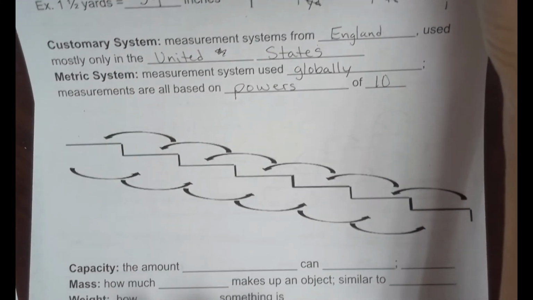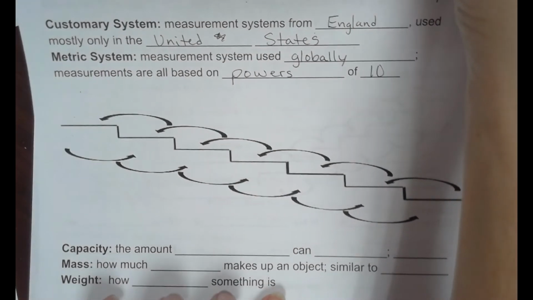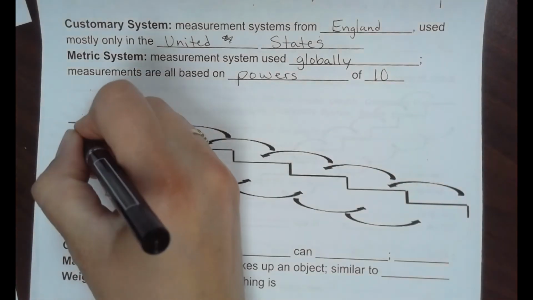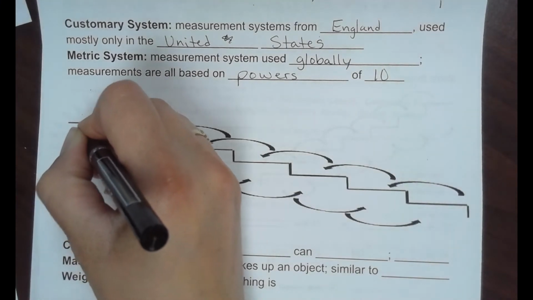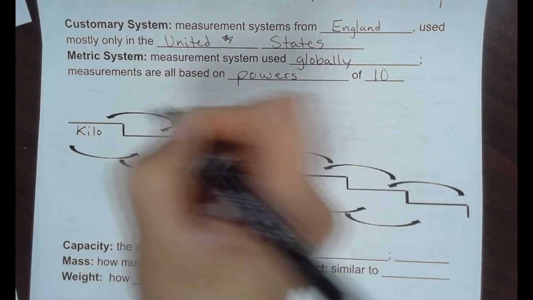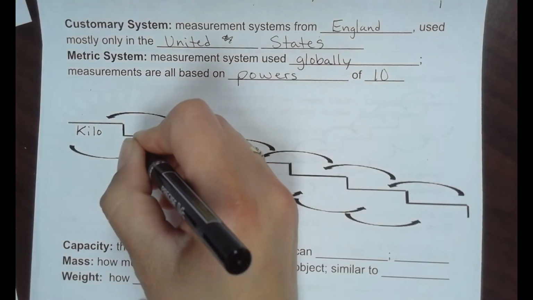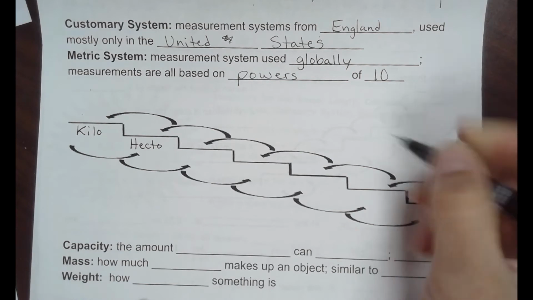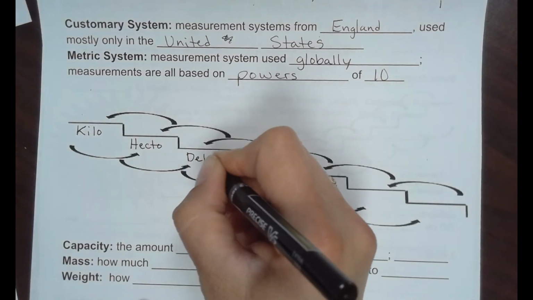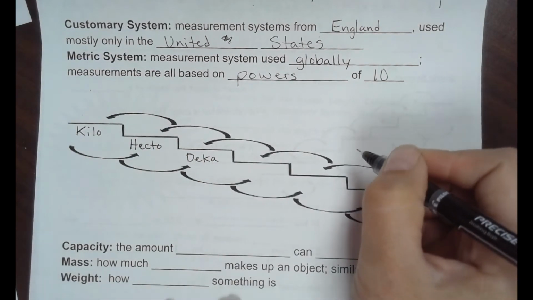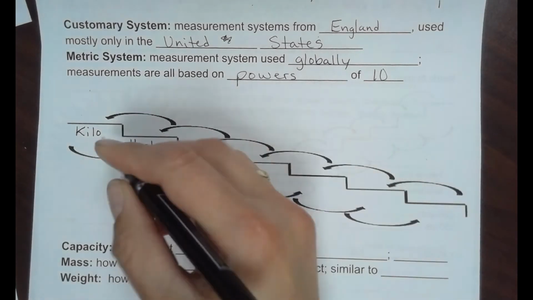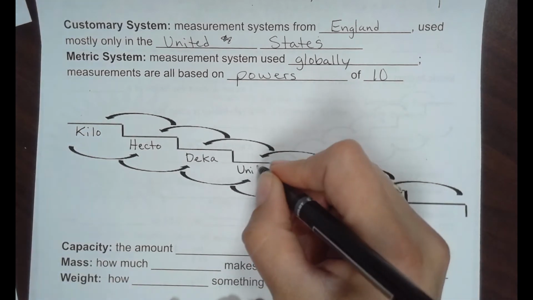Okay, a reminder of the metric system. Some of you remember King Henry died unexpectedly drinking chocolate milk. Okay, K is for the highest one, king, so kilo. Then we have hecto, deca. So these are all bigger than the unit. So right here is going to be unit. So King Hector died unexpectedly.